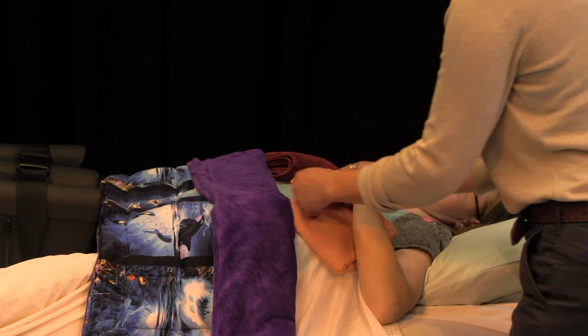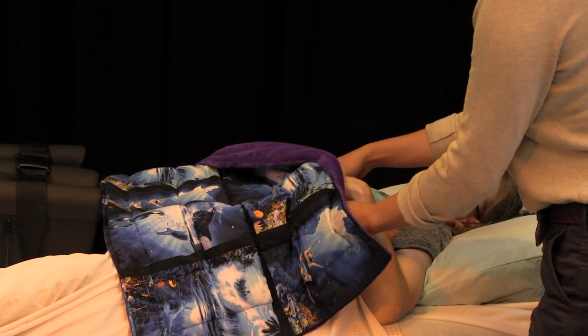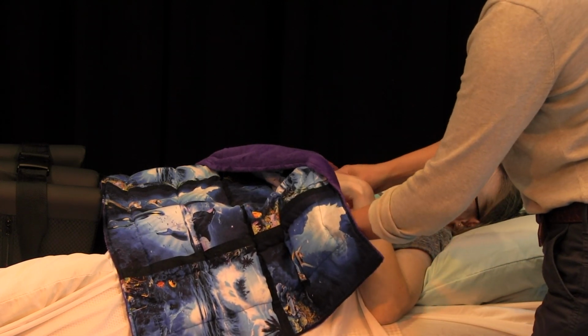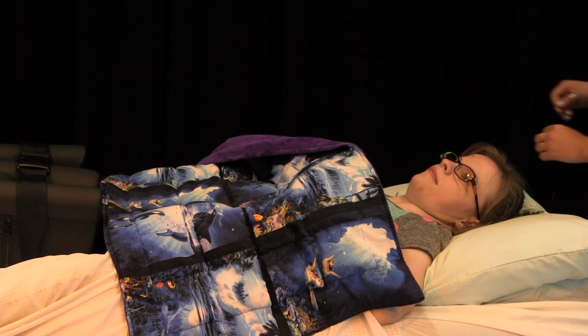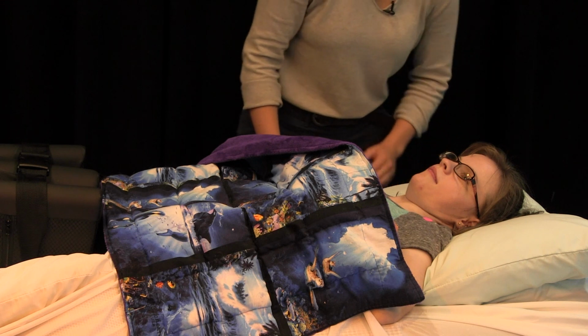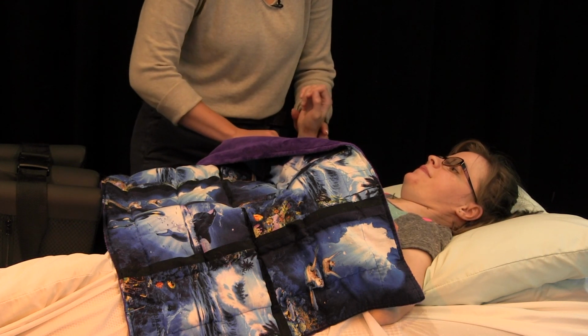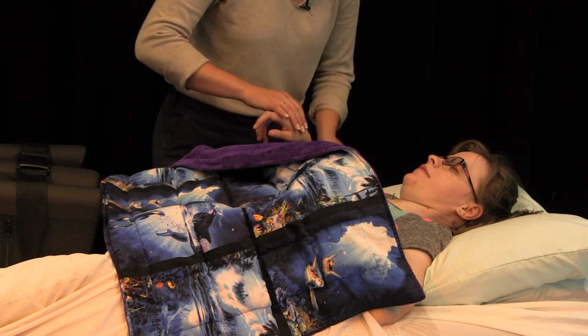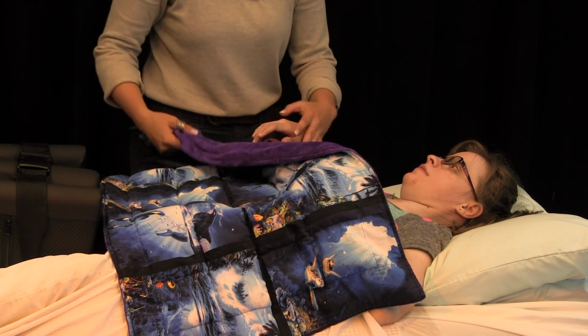Okay. And we'll cover it there. Give the hand a little support for this position. And we'll do the same on this side. All right.